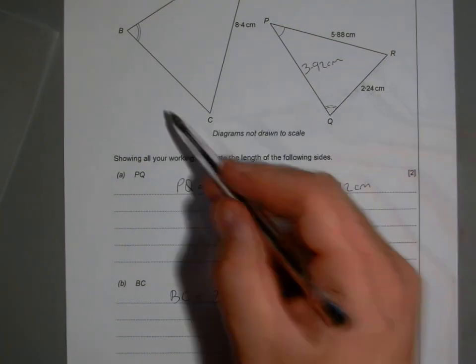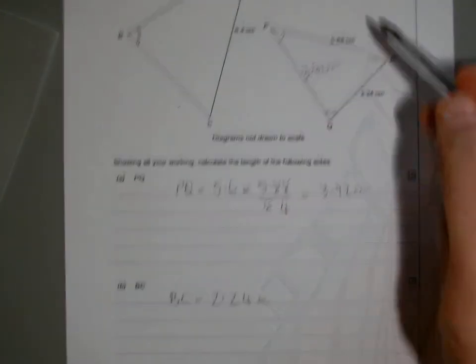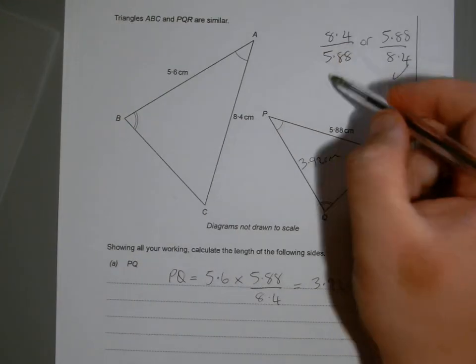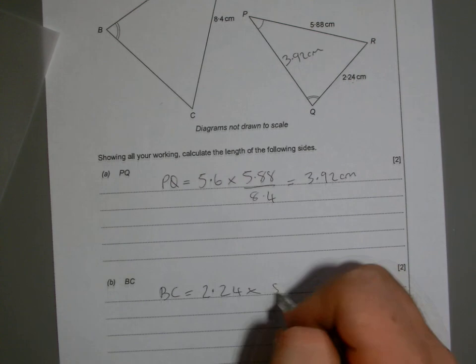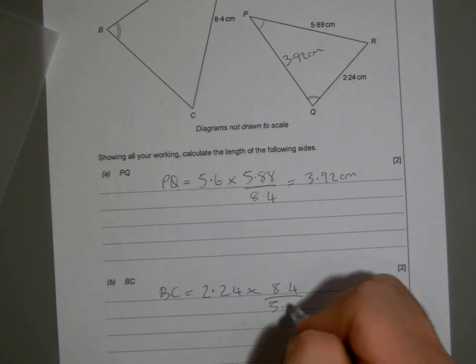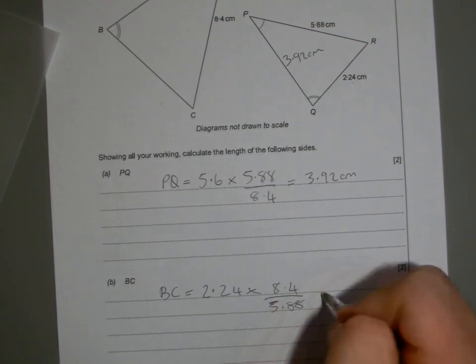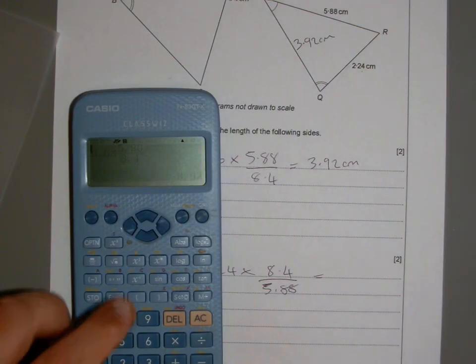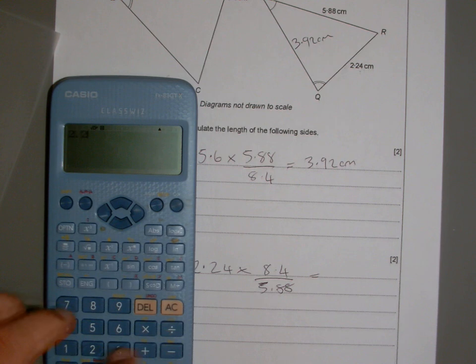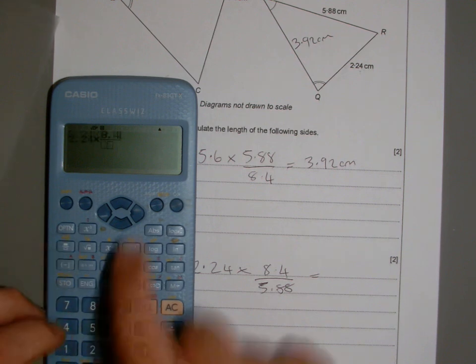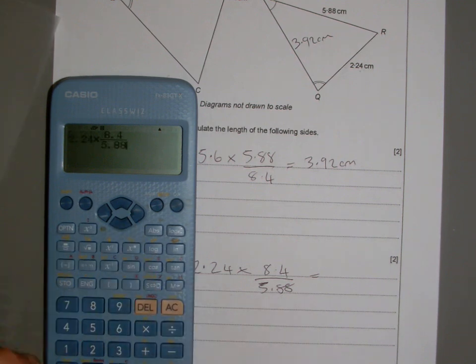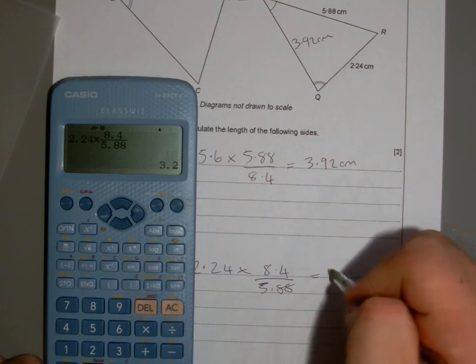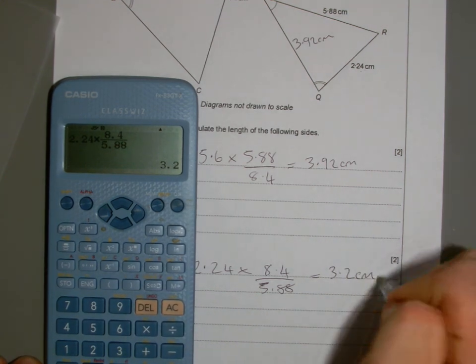Well, I'm going from here to here, I need to make it bigger. So I multiply by the bigger scale factor, which is 8.4 divided by 5.88. So I get my calculator, 2.24 times 8.4 over 5.88. I get my answer, 3.2 centimeters.